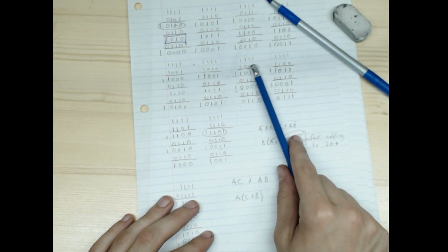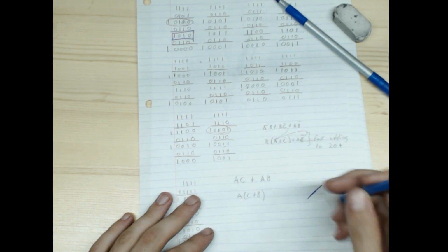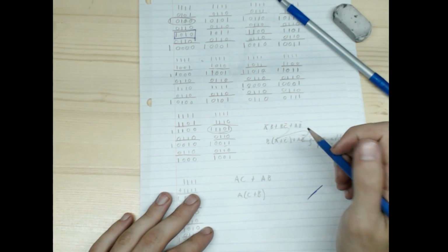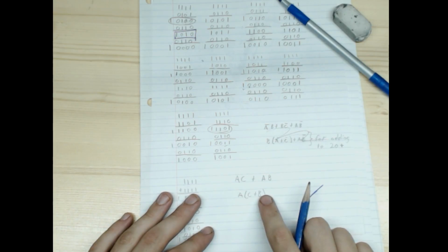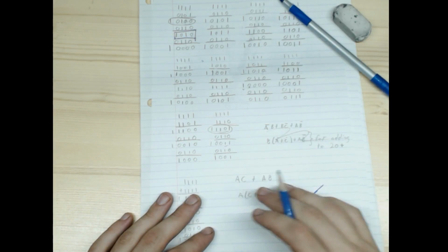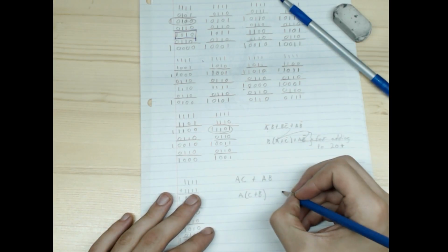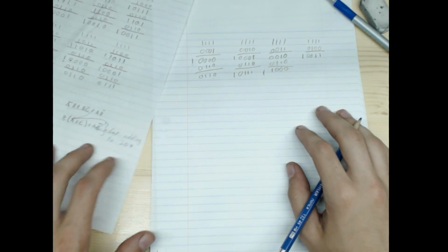Now, if it's 26 to 29, instead what we need is A, C, B. These are going to be my basically my sums, but we're going to need, let's say, X. Let's get right here.